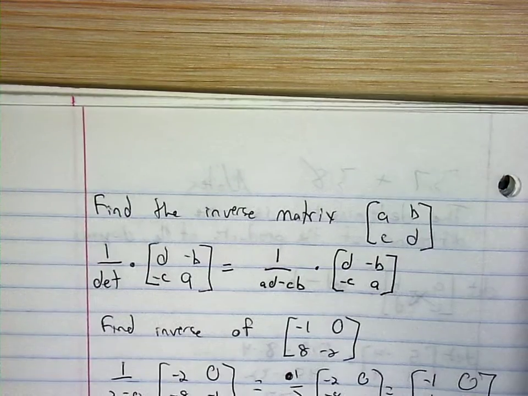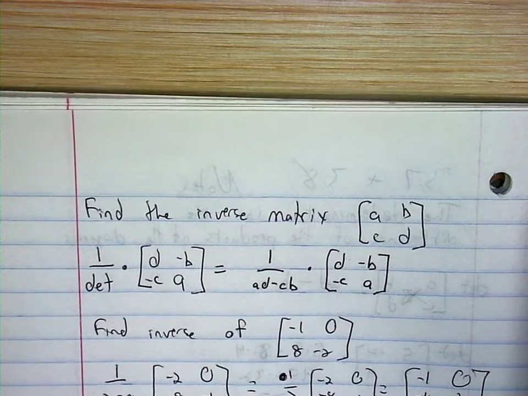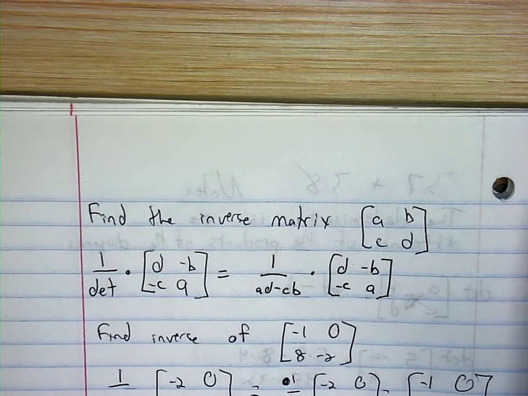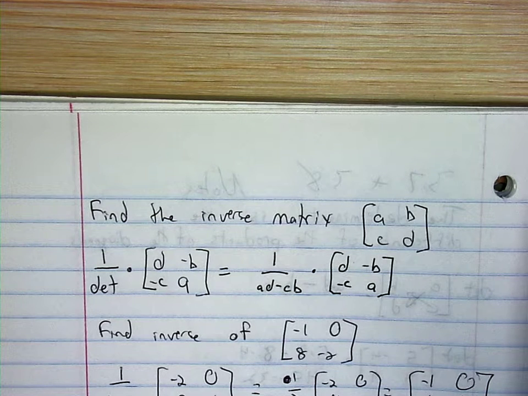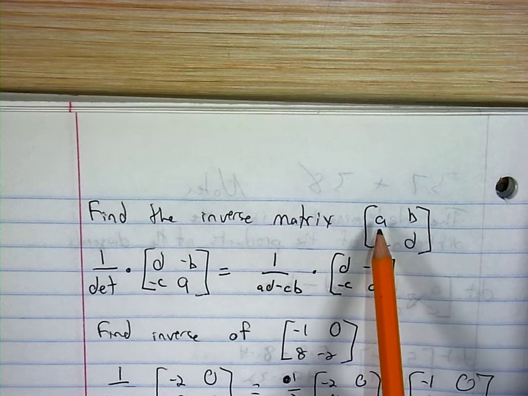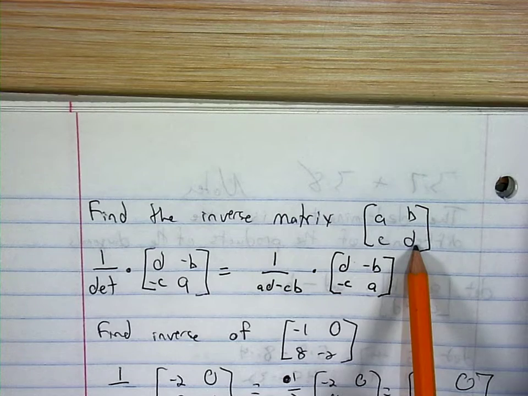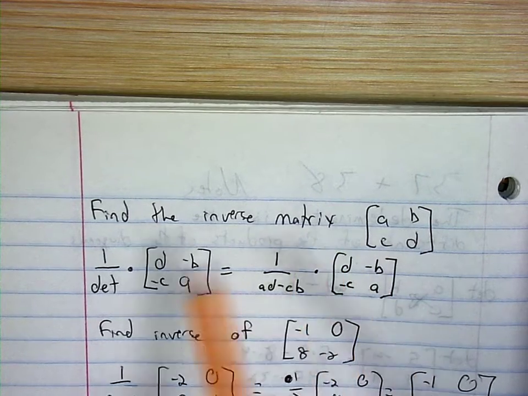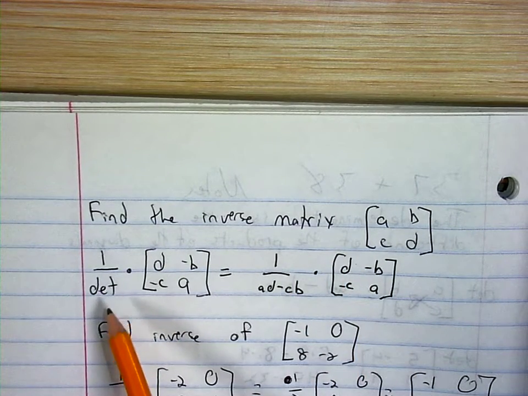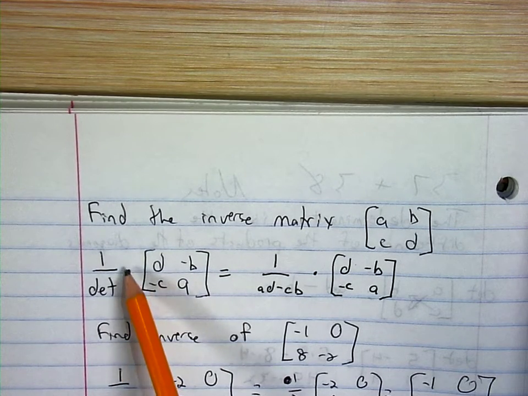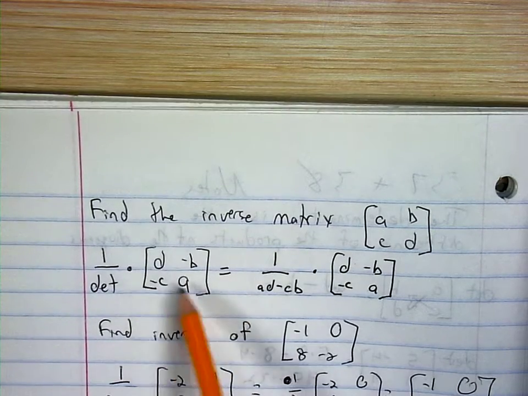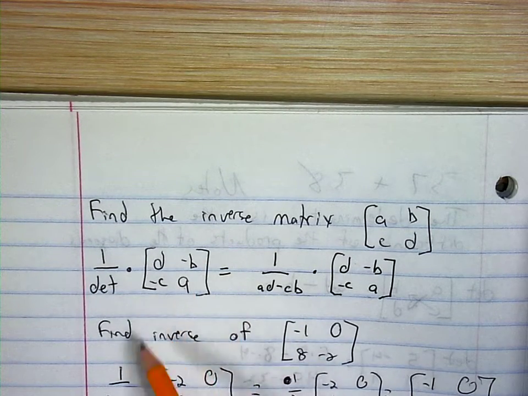Alright, so we know how to test 2 matrices to see if they're inverses. What if they give you 1 matrix and they want you to calculate the inverse? This takes a little more time. There's another pattern here to it. So for any 2 by 2 matrix A, B, C, D, we find the inverse by doing 1 over the determinant. That was that very first thing we talked about. 1 over that determinant times D, negative B, negative C, A. This got all switched up, but there's a pattern to it.